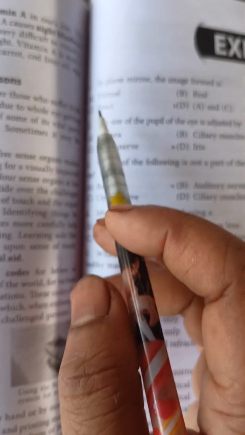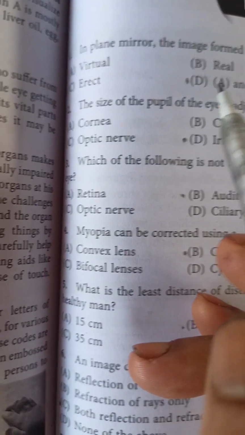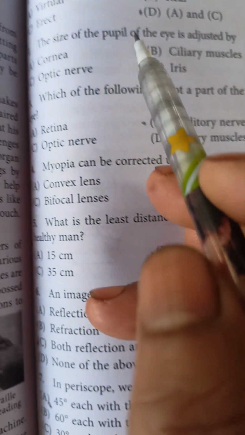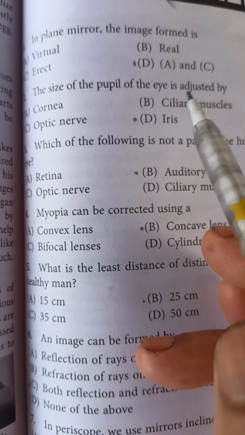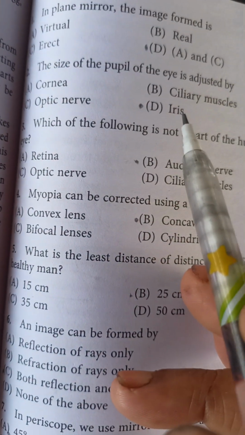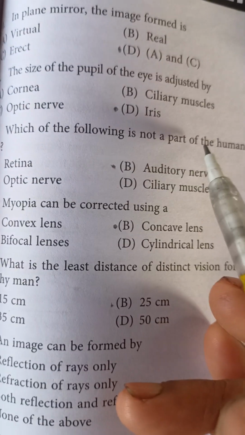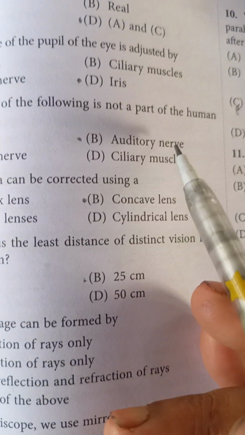Okay, now we go to the exercise. See the question here. In a plane mirror, the image formed is virtual, erect. Which is correct? A and D. The size of the pupil of the eye is adjusted by what? Iris. You write the questions and answers. Which of the following is not a part of the human eye? Auditory nerves.